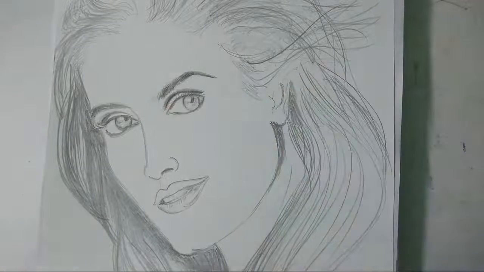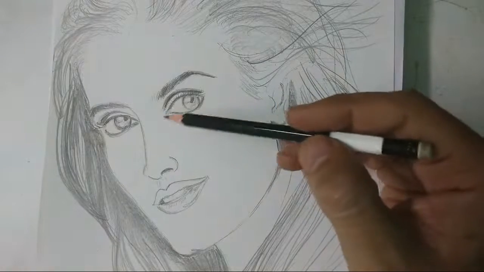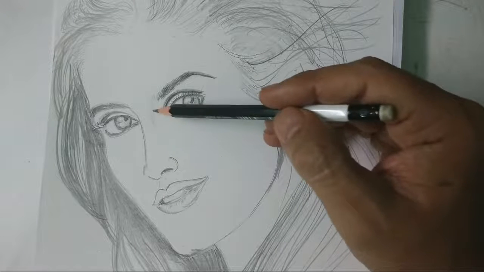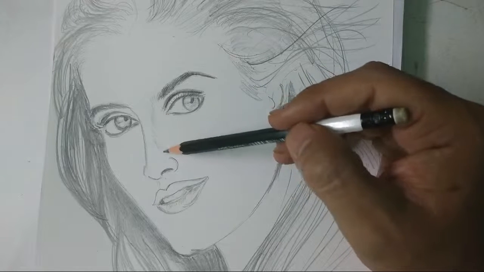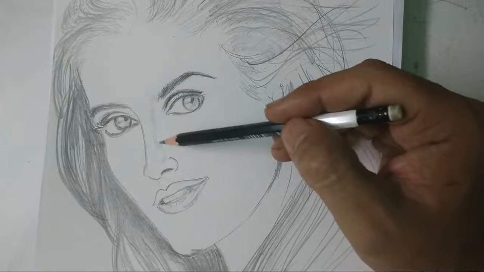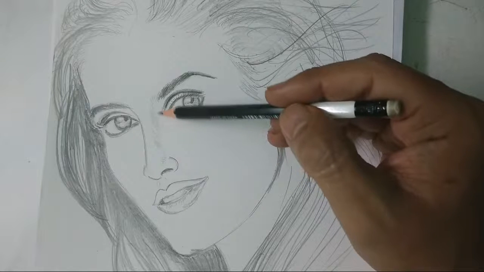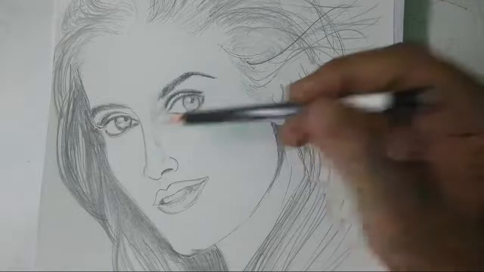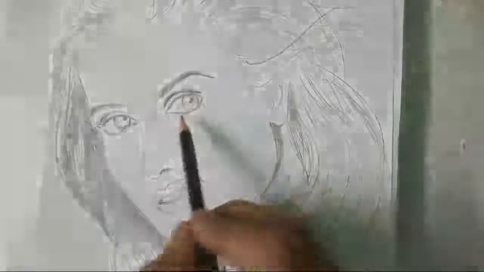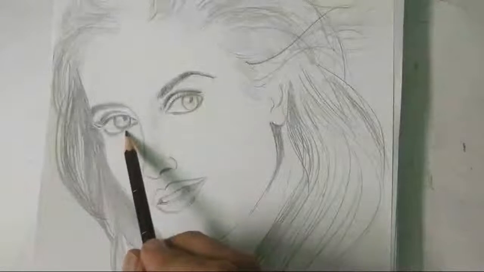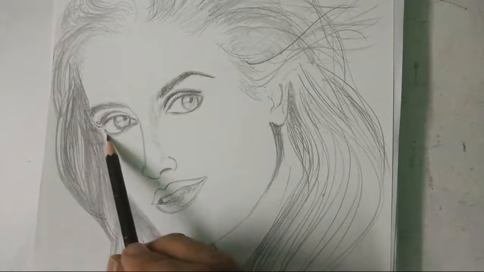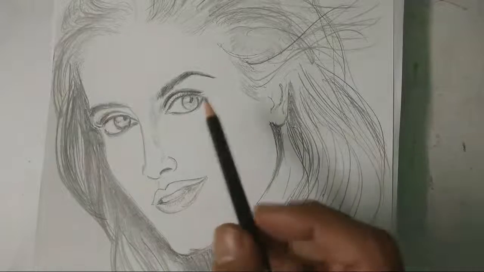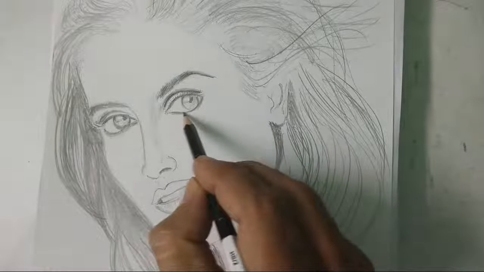Now let's do some shade on the area near the nose. So move the pencil softly. Now this area which was shaded has some soft shade under the eye. Now this makes the eyes soft.